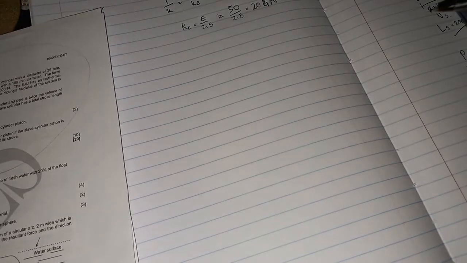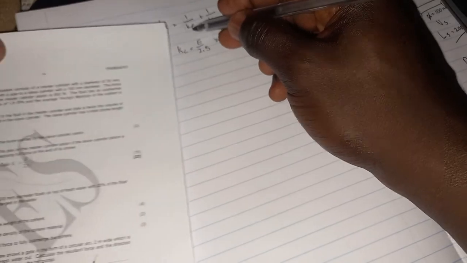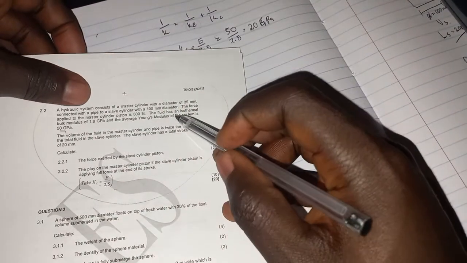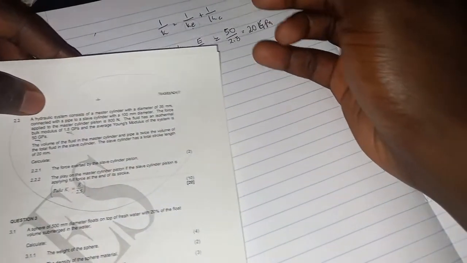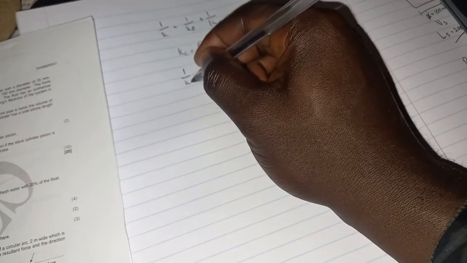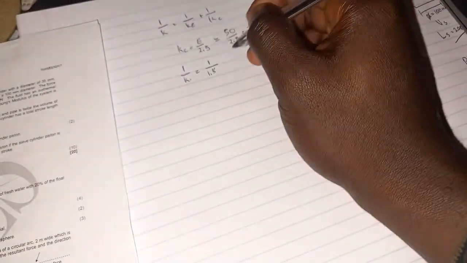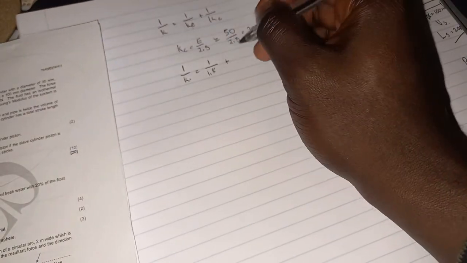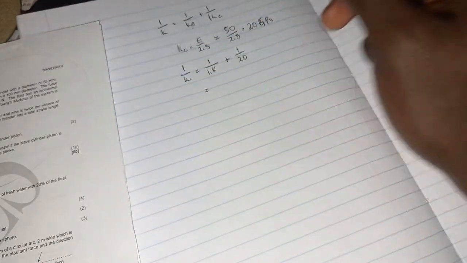And then the other one is KE, the isothermal bulk modulus that we are given. So 1 over K equals 1 over 1.8 plus 1 over 20.